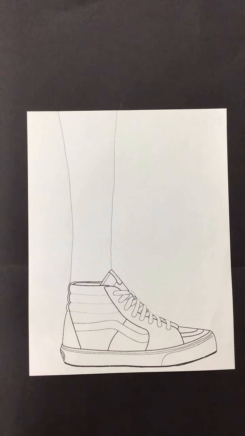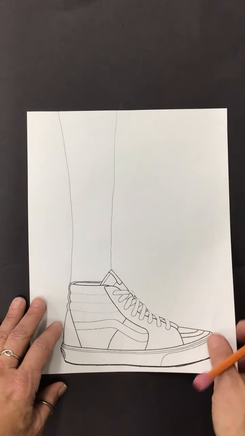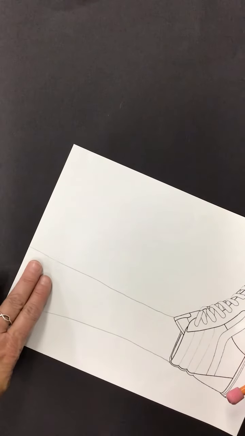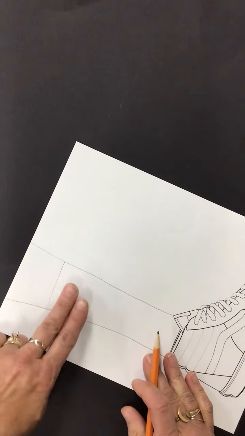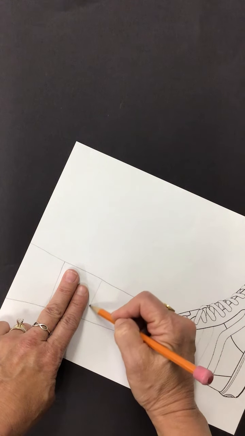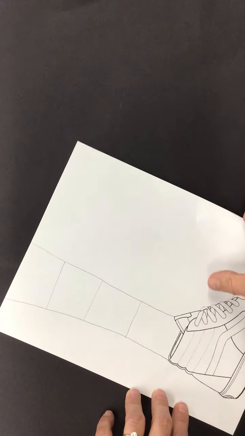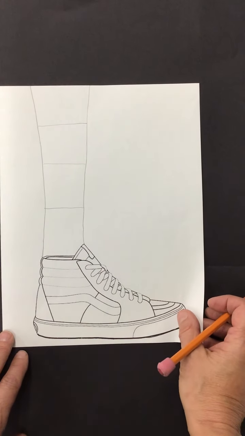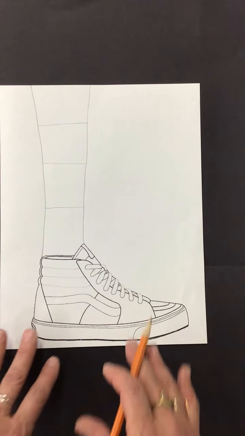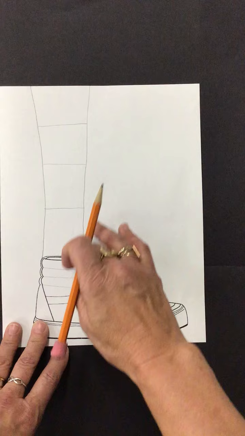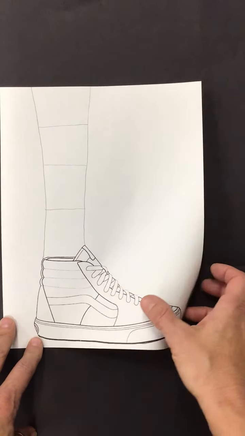Now I would like to divide this sock into parts in some way. One way you could do it is by just using maybe 2 finger spaces and draw a line, 2 finger spaces, draw a line, 2 finger spaces, draw a line, and now you have your sock divided up into parts. You can be fancier with the way you divide up your spaces, but this way you have different patterns in each section.